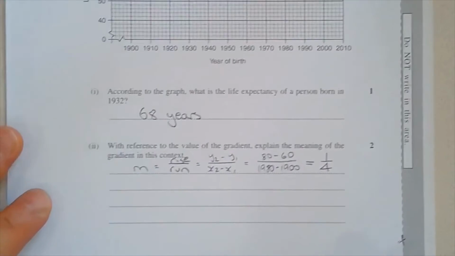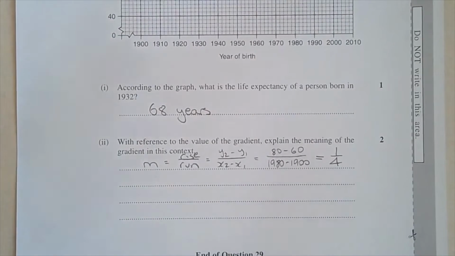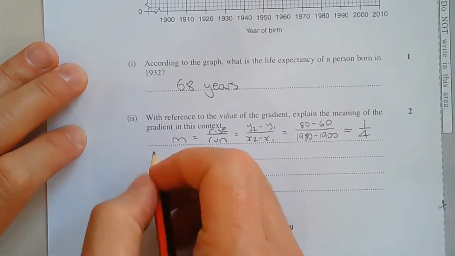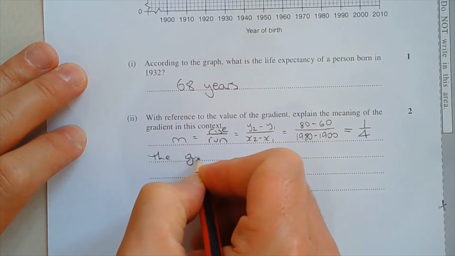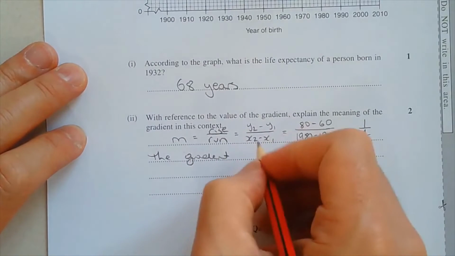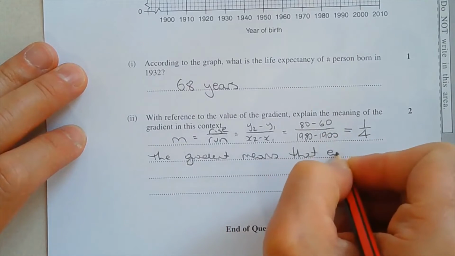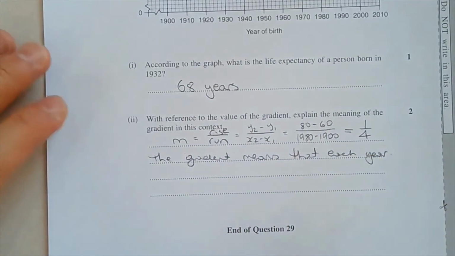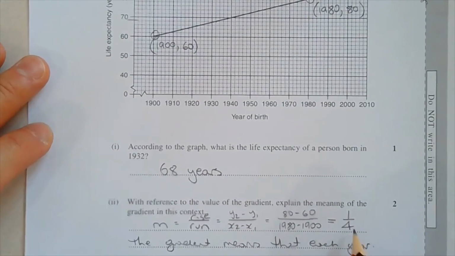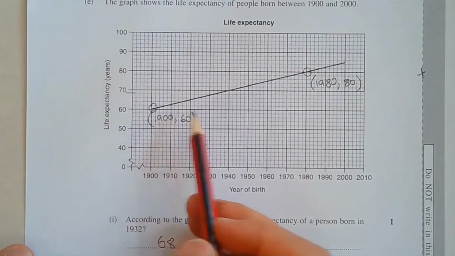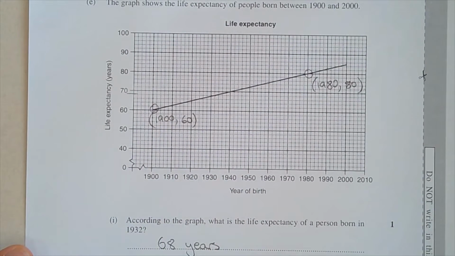So what does this value mean then in the context of this life expectancy graph? This means that each year, what's happening to the life expectancy? The life expectancy of people, as the years go on, is getting higher by how much?